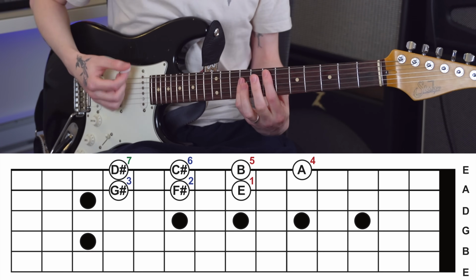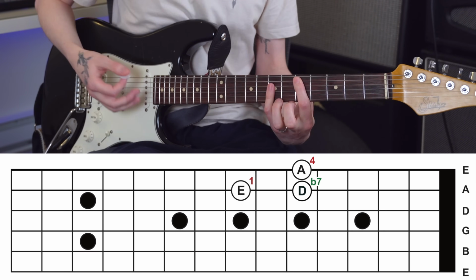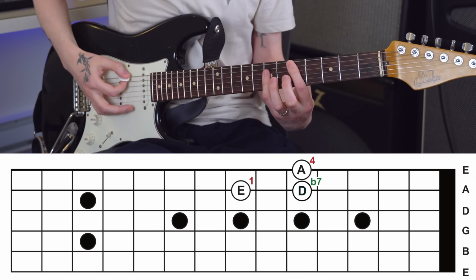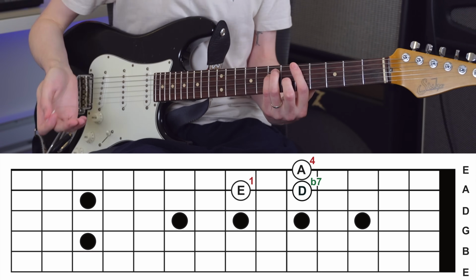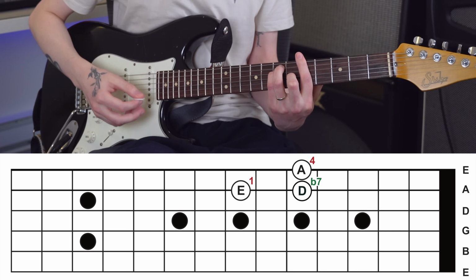That would just be based on the root note here. So this would be an E. So we've got an E major, which is our 1 chord. And then our flat 7 would give us a D major, which doesn't naturally occur in the key of E major. So flat 7. And then down to our 4 chord, which is an A major, which does naturally occur in the key of E major. And we just call that a 1, flat 7, 4 in the key of E major.